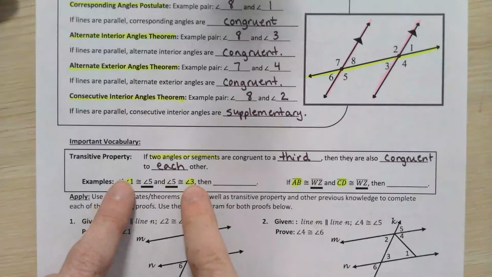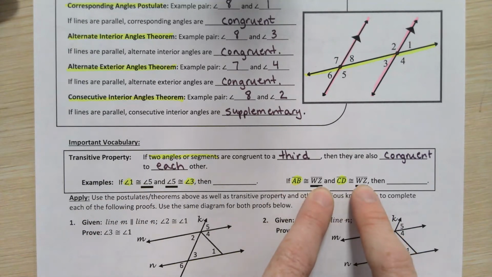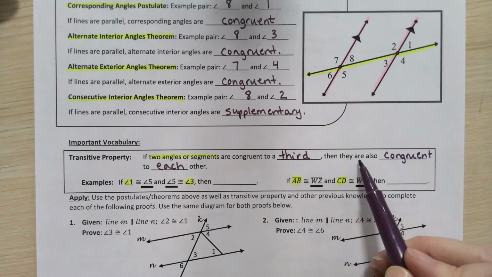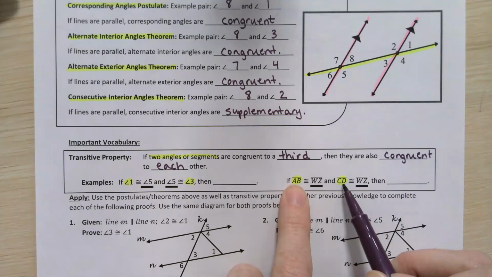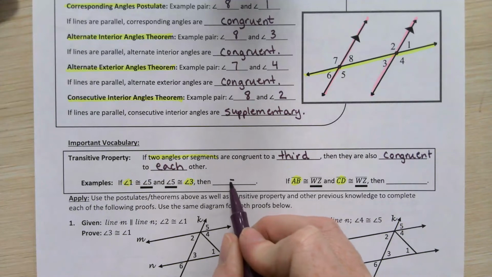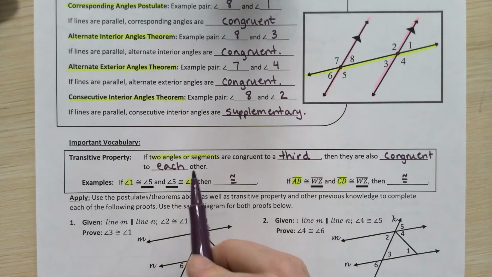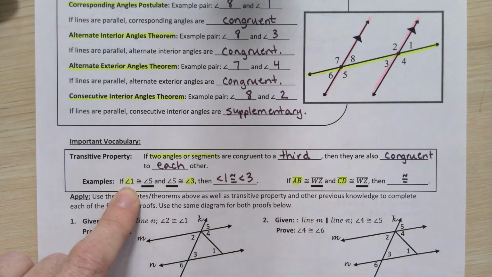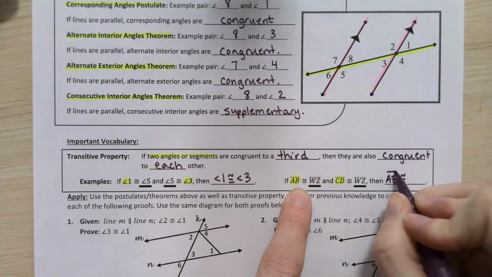We have to have two angles that are both congruent to a third, or two segments that are both congruent to a third. And so then what the property tells us is that those angles or those segments, so angle 1 and angle 3, or segment AB and segment CD, are also congruent. So our conclusion is going to have a congruent sign in it to each other. So these angles that we highlighted are congruent to each other. These segments that we highlighted are congruent to each other.